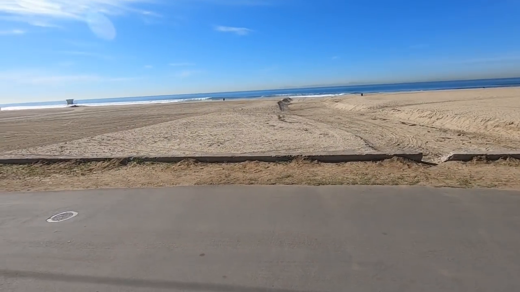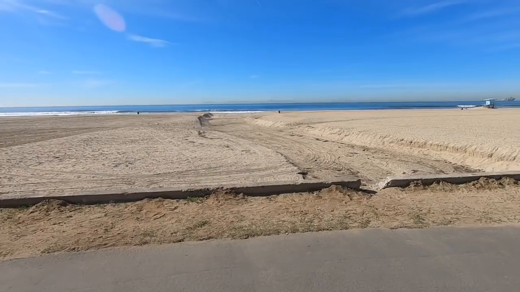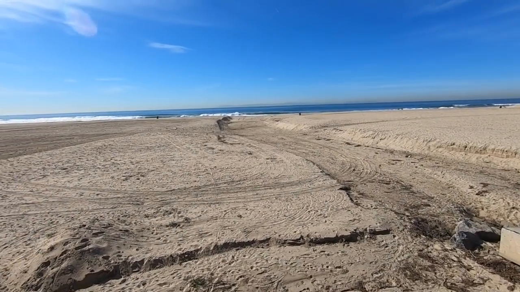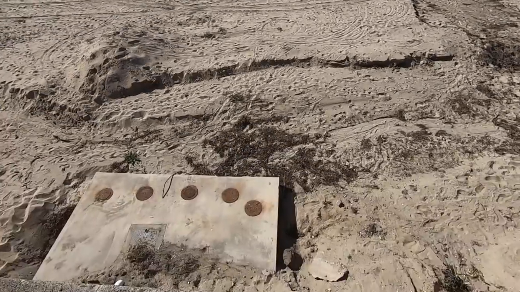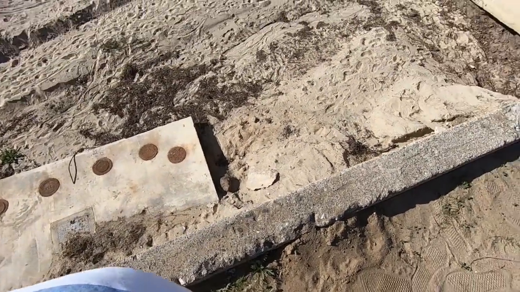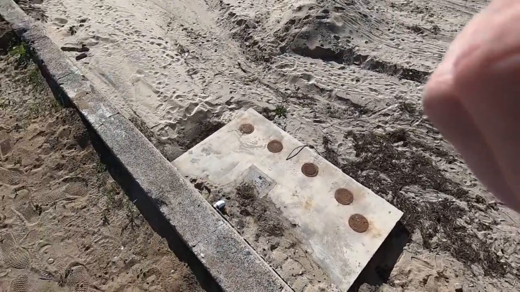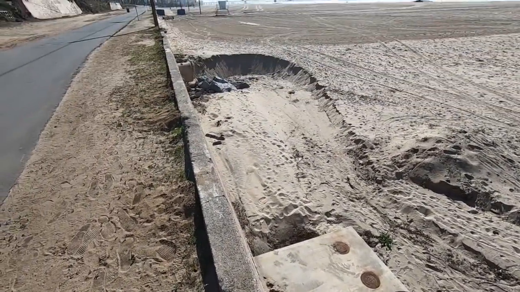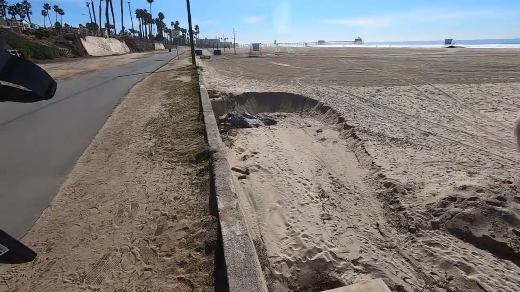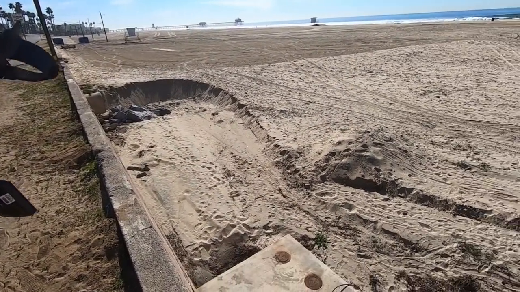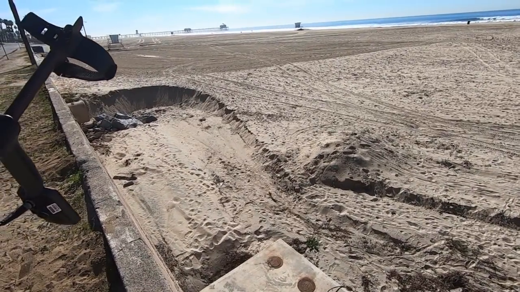All right, we made it down here again. Let's take a look over the edge here. Look down there. I think that's where I'm going to start today. Maybe not. The water comes in down over there, so this probably gets washed out quite frequently.